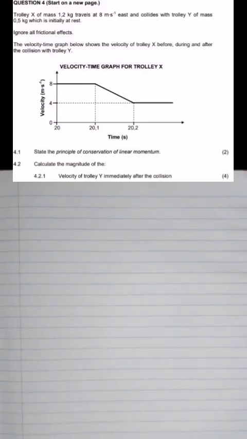We'll be doing physical sciences, momentum and impulse, paper 2, question 4. The first statement says trolley X of mass 1.2 kilograms travels at 8 meters per second east and collides with trolley Y of mass 0.5 kilograms, which is initially at rest. It's important, guys, to always read the statement before attempting the questions, because the statement has values that you have to use for the following questions. If you didn't read the statement, it will be hard for you to find what is required for the following questions, right?